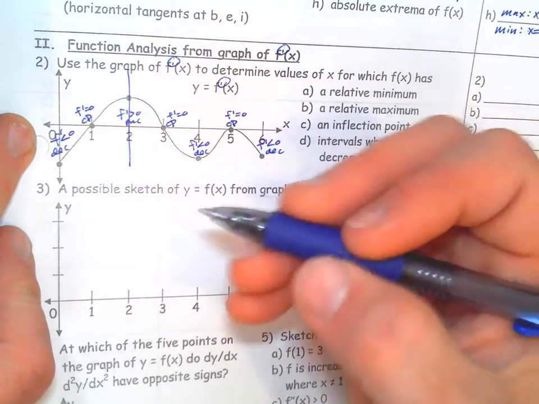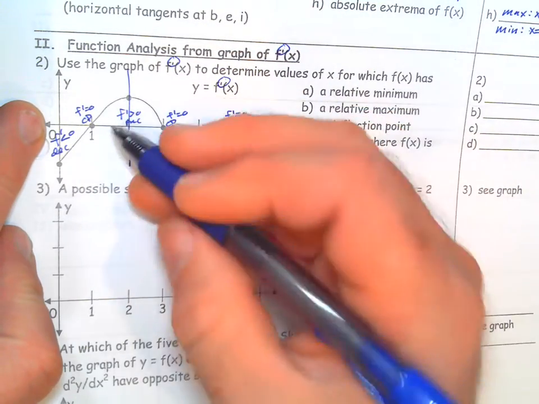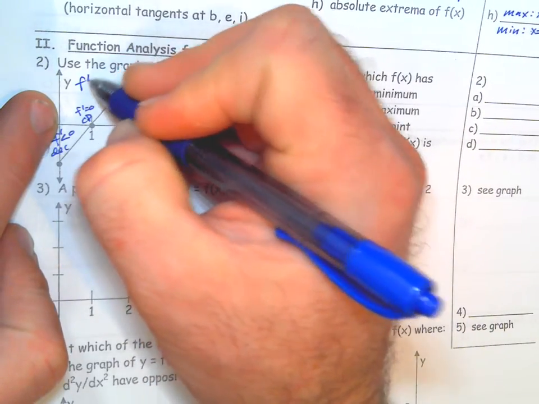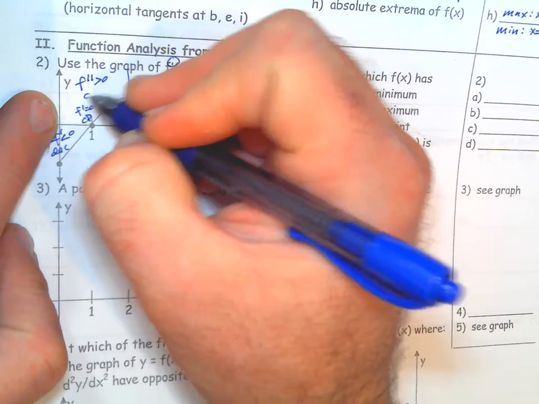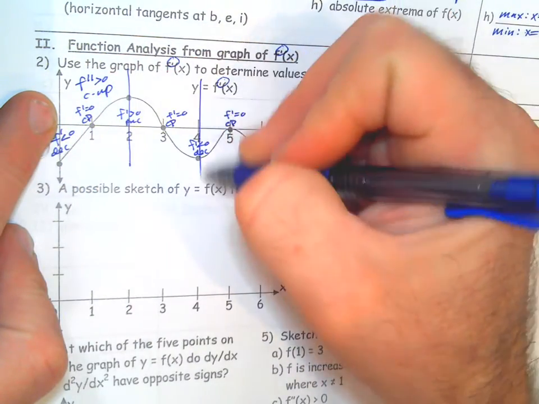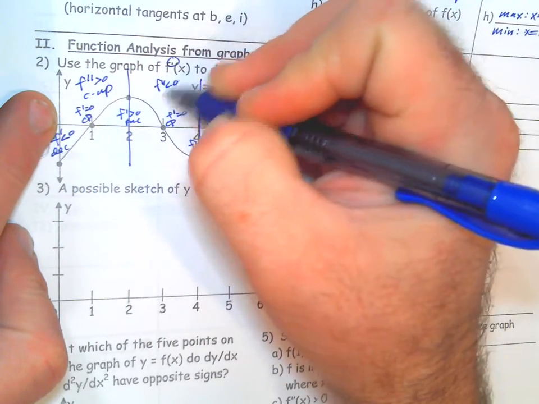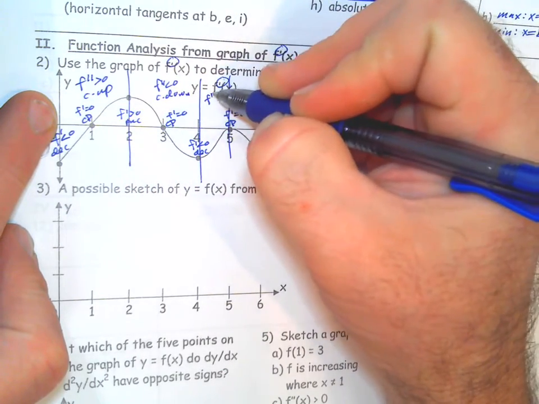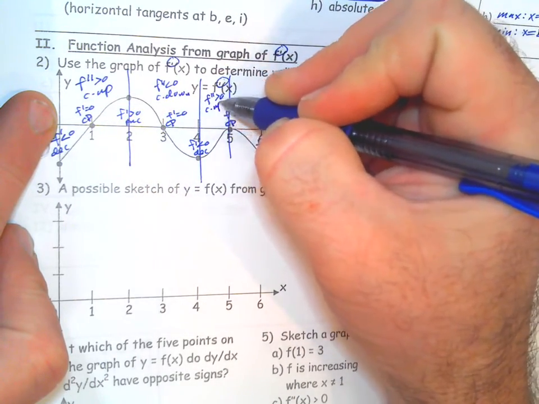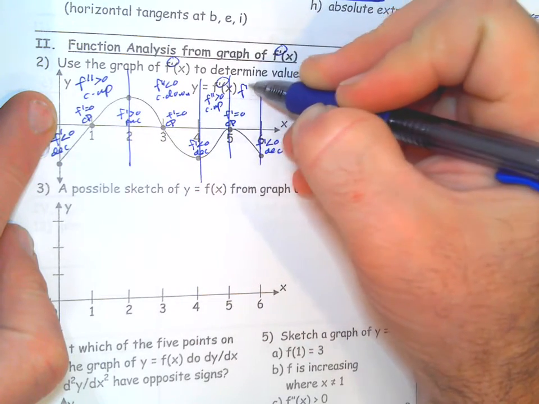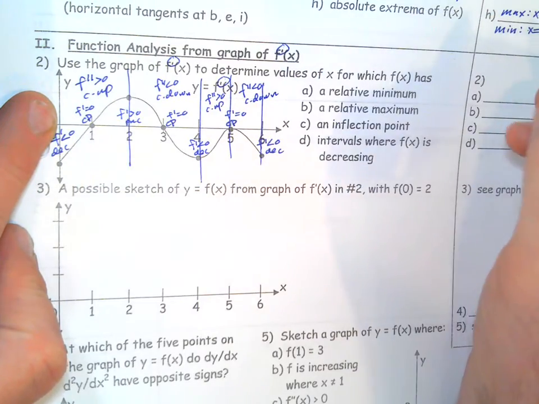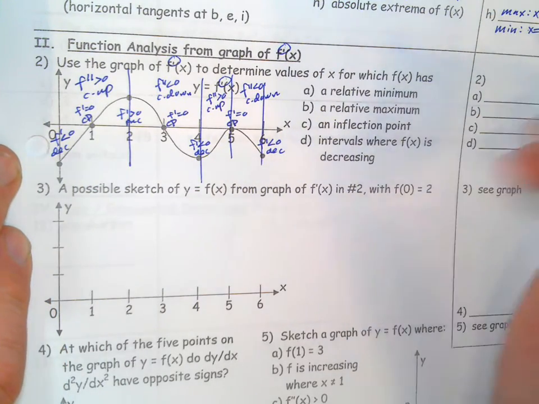Concavity is the derivative of the first derivative, which would be the slope of this graph of slope. So the slope of the slope, the slope of this graph is the second derivative, is positive, concave up. Second derivative is negative, concave down. Second derivative is positive, concave up. Second derivative is negative, concave down. And the inflection points are going to happen in between those where the concavity changes.